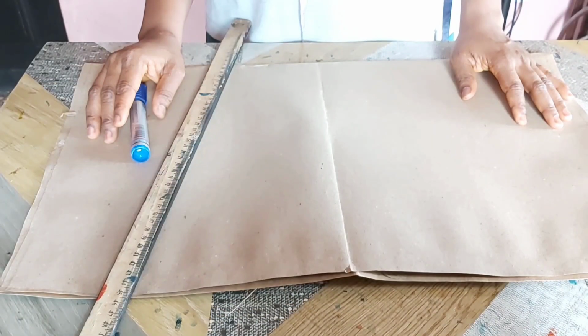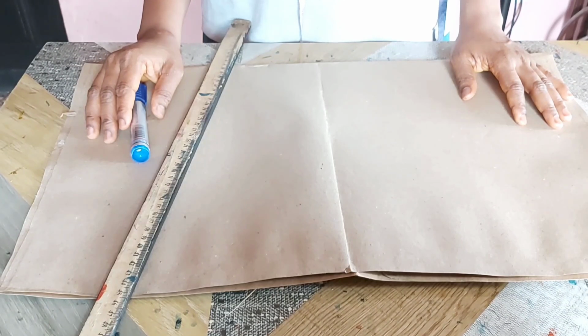This channel is all about leveling up on your fashion designing skill, and today I'm going to teach you how to draft a basic bodice. As a beginner, it's very crucial for you to know how to draft a basic bodice because it's going to help you a great deal in your fashion designing journey. So if it is what you are all about, you are definitely at the right place.